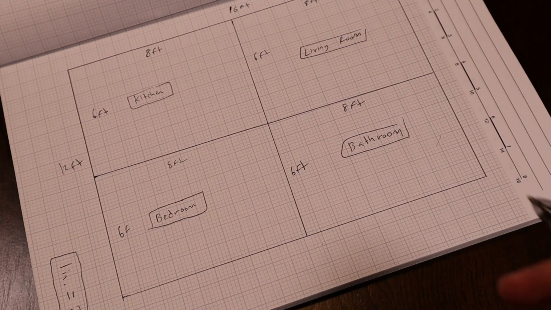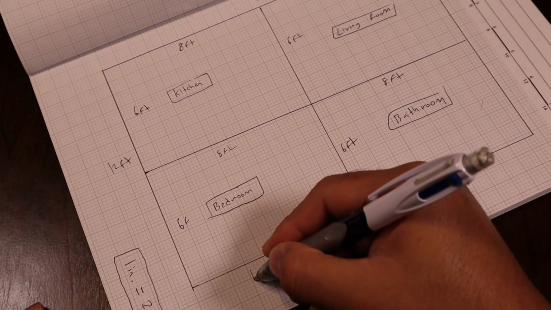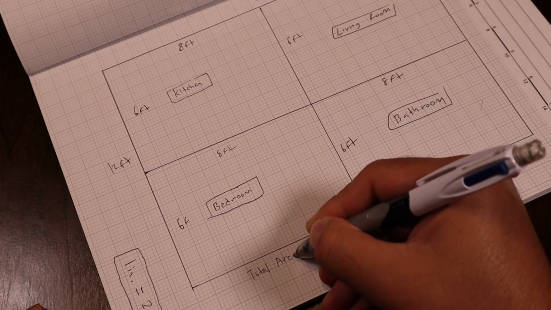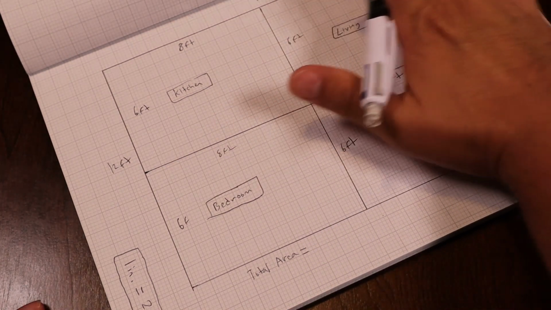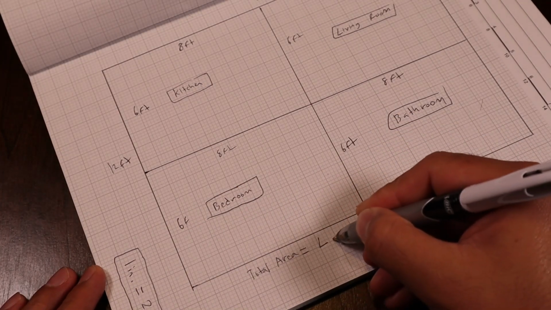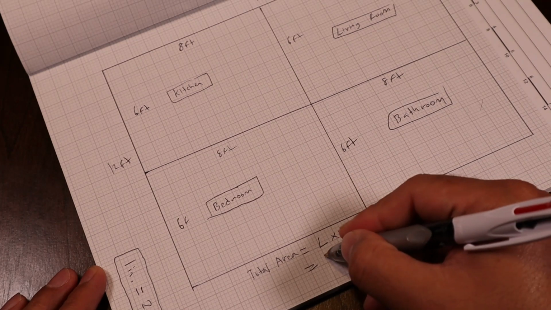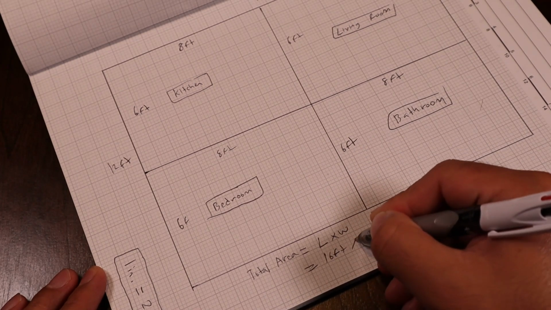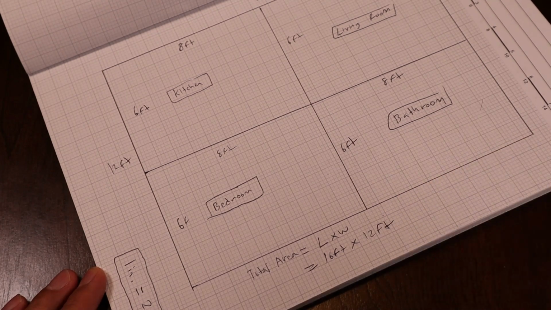Let's calculate the total area of the entire house. So we can do that by stating total area of the house is going to equal the length times the width. Length times width. So we say that the length is going to be 16 feet, and the width is going to be 12 feet.